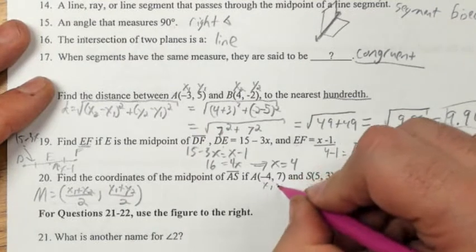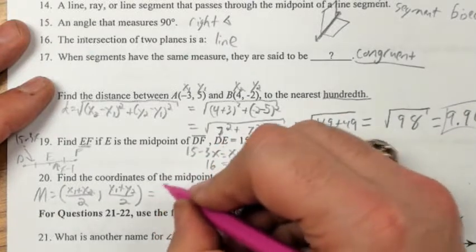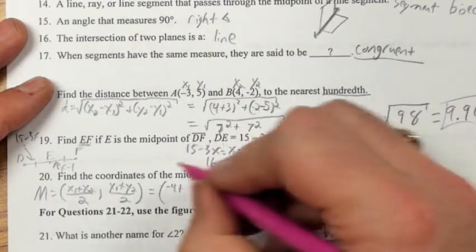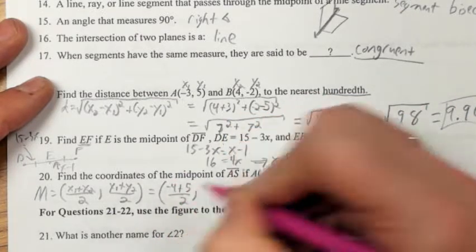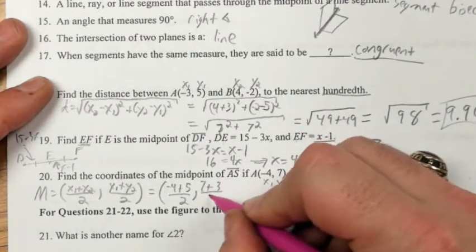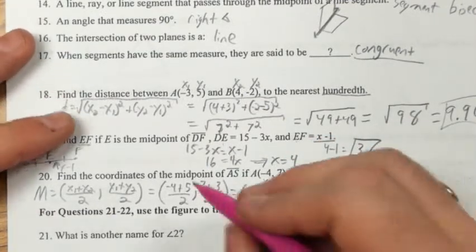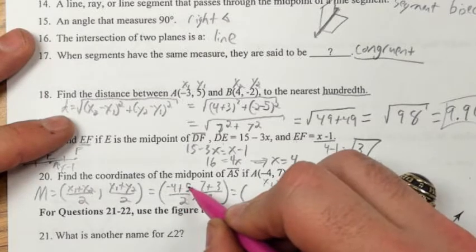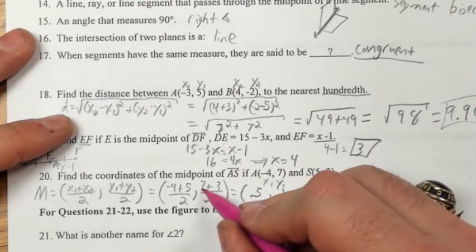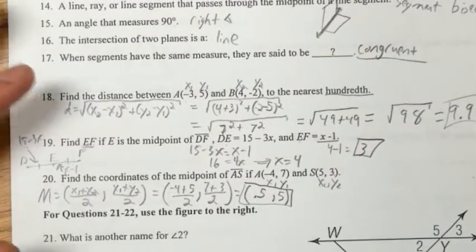So again, x1, y1, x2, y2. x1 is negative 4 plus x2 is 5 all over 2, comma, y1 is 7 plus y2 is 3 all over 2. And then we're going to add those up. Negative 4 plus 5 is 1, divided by 2 is 0.5, and 7 plus 3 is 10, divided by 2 is 5. So my midpoint is at (0.5, 5).